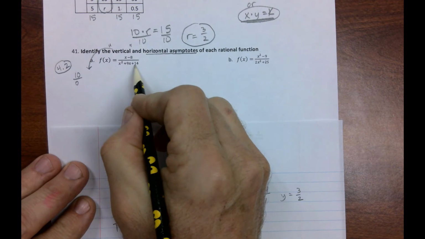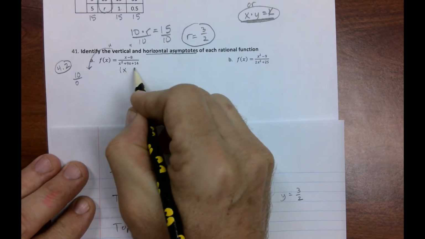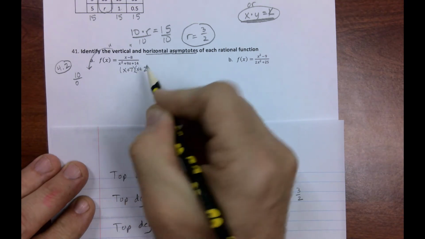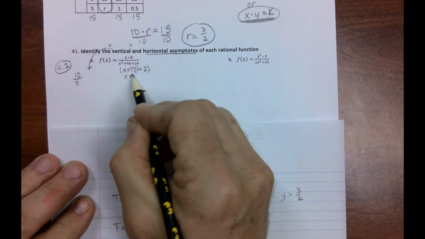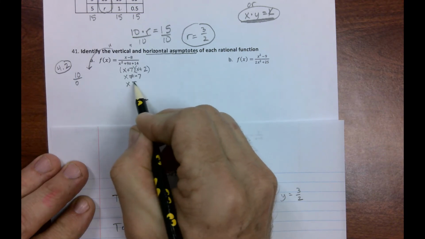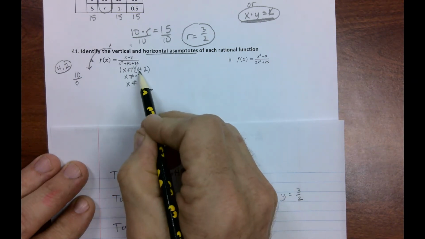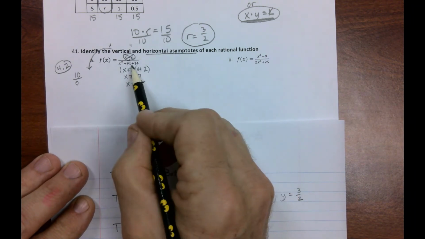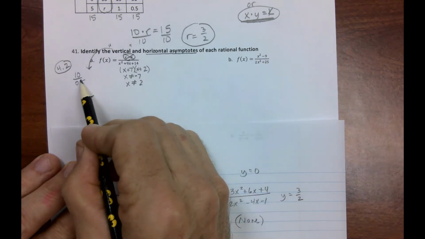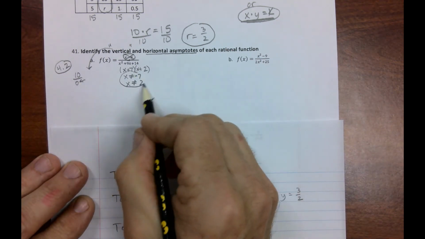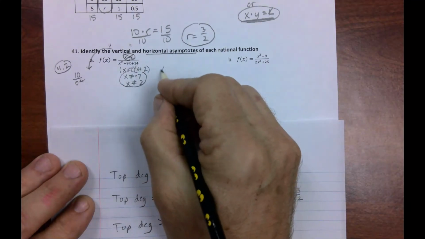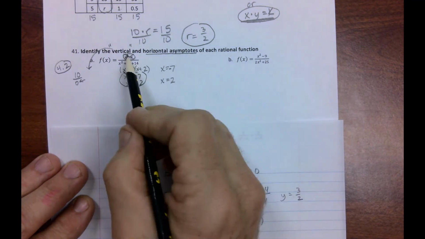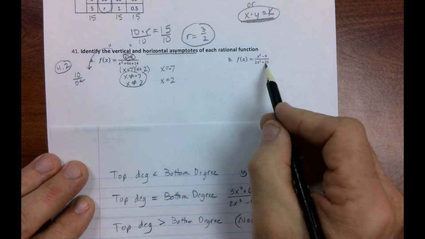So we look at this right here and we say, hey, we can factor that into x plus 7 and x plus 2. So we say, hey, x cannot equal negative 7 and x cannot equal negative 2 because those values would cause a 0 in the denominator. Notice I'm not even worried about the top. What can't x be? Well, whatever causes the 0 to be in the denominator. So that's telling me for letter A, x equals negative 7 and x equals negative 2 would be my vertical asymptotes. Let's go over to this one.